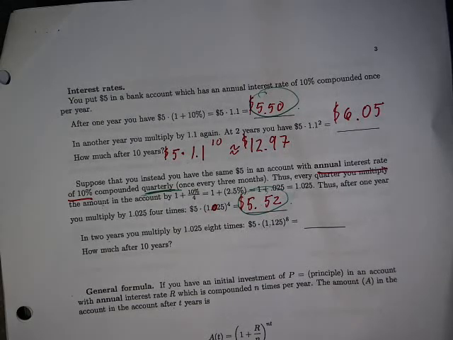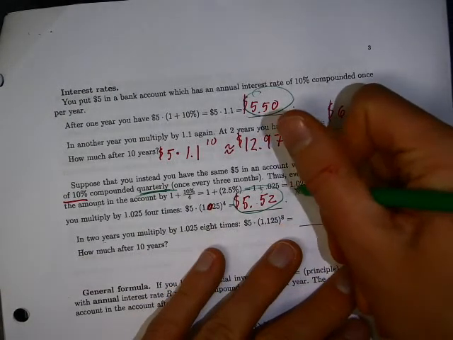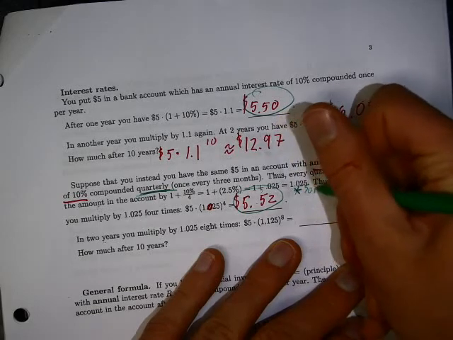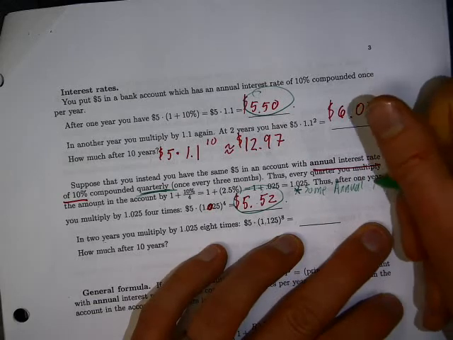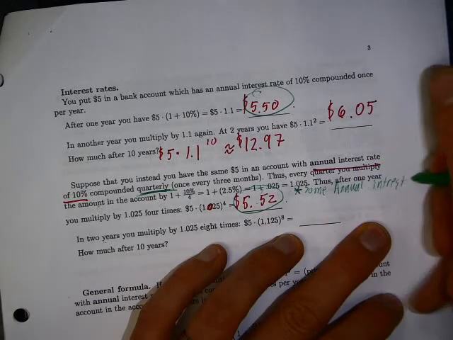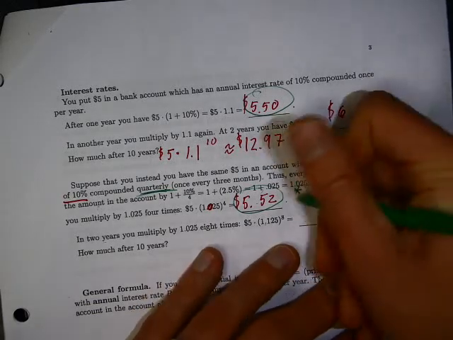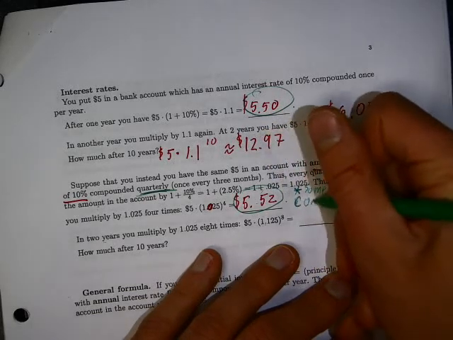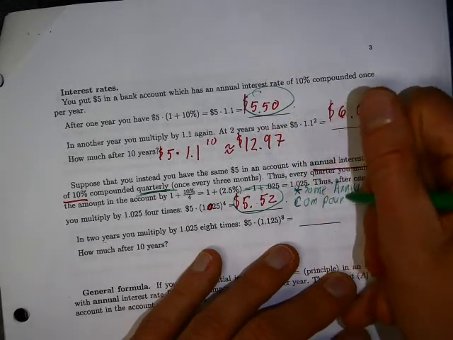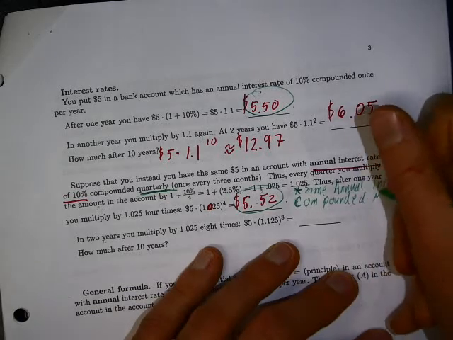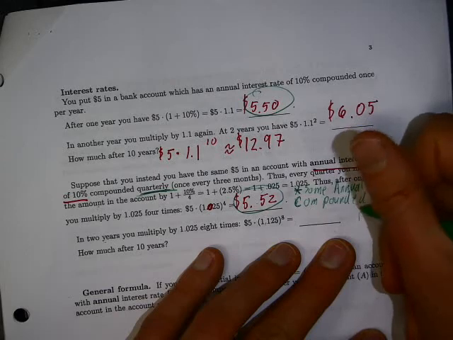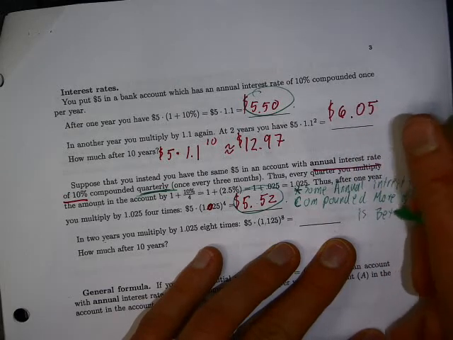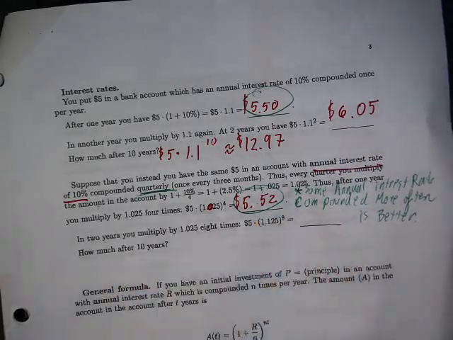And you'll notice that's more money. So here's an interesting observation. Even if you have the same annual interest rate, compounded more frequently, the resulting interest will be greater than if you just compounded once a year.